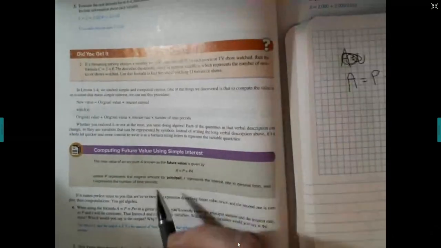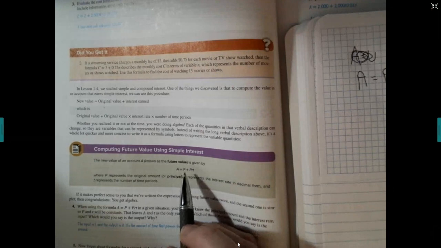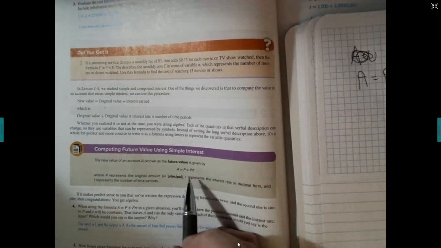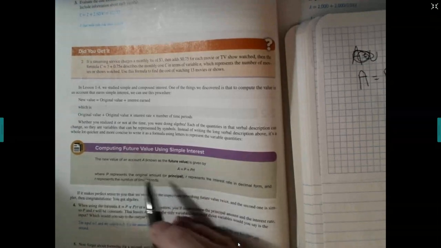But anyway, what I was trying to tell you is that the p represents the principal value, the r represents the rate, and the t represents the time period. If you wanted to compute something, they'll give you the input value: start at $2,000, so that's the value of p.